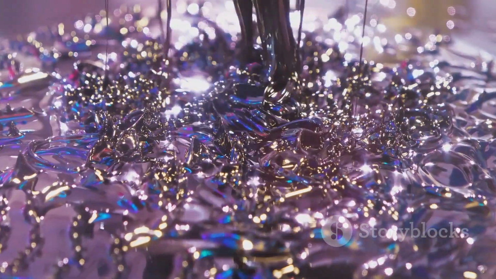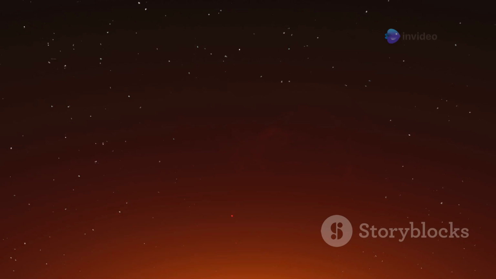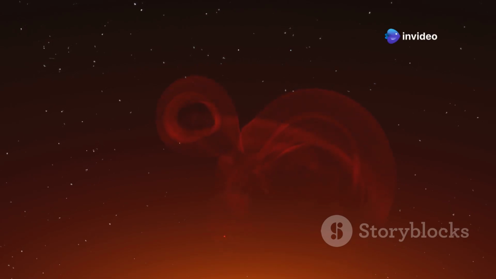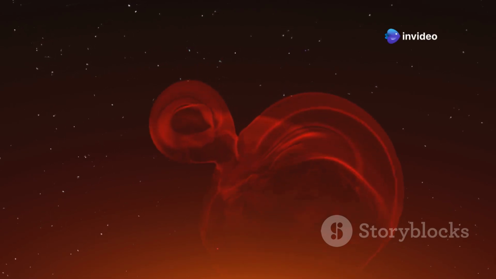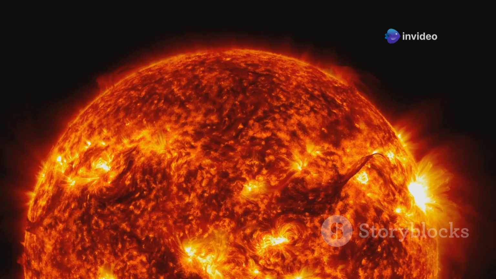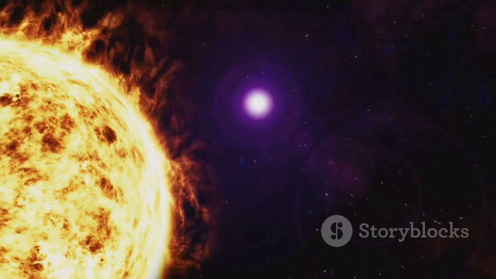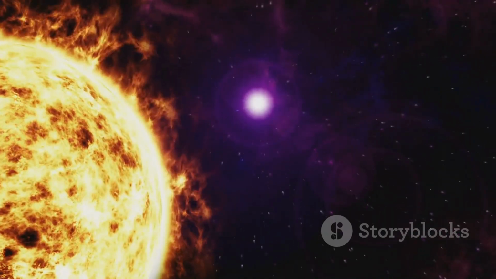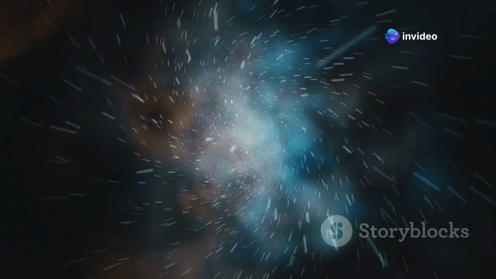This magnetic field can get tangled and twisted. When these tangled magnetic field lines snap, they release a tremendous amount of energy. This energy is what we observe as solar flares. Another important phenomenon driven by the convective zone is stellar wind. This is a stream of charged particles constantly flowing from a star's surface. The convective zone plays a crucial role in accelerating these particles and propelling them into space.